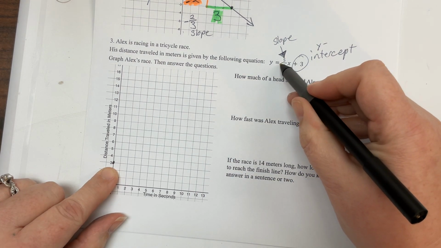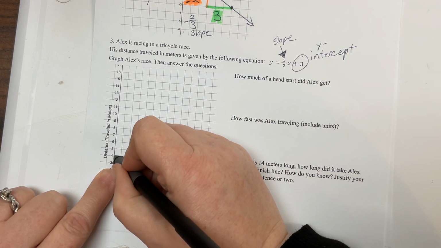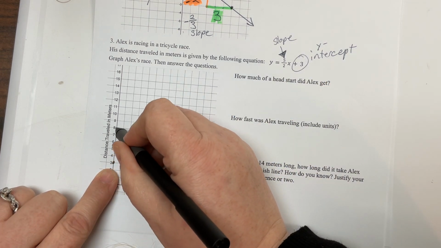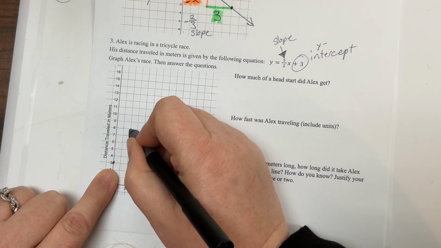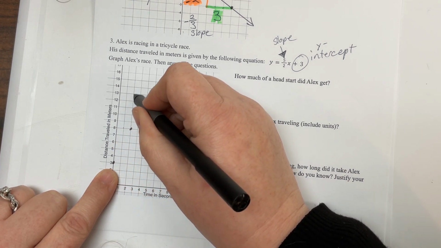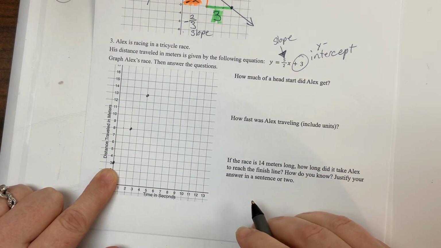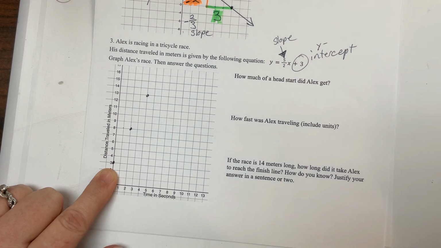And then here's our slope. It is positive, so we're going to go up. We're going to go up 5 and over 2. 1, 2, 3, 4, 5. 1, 2. And let's do it again. 1, 2, 3, 4, 5. 1, 2. There we go. That's 3 dots. I think that's enough.